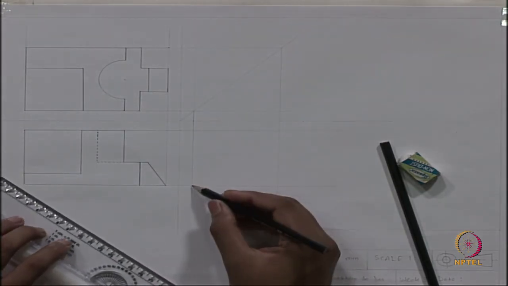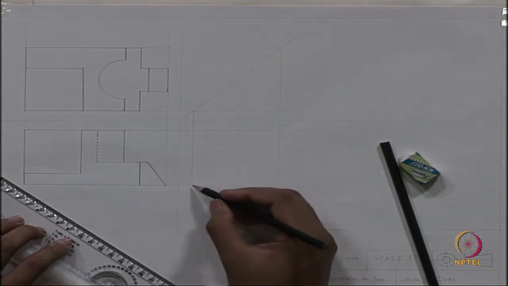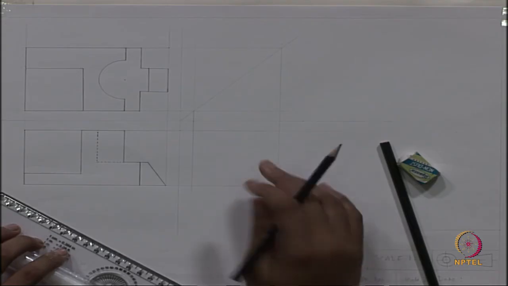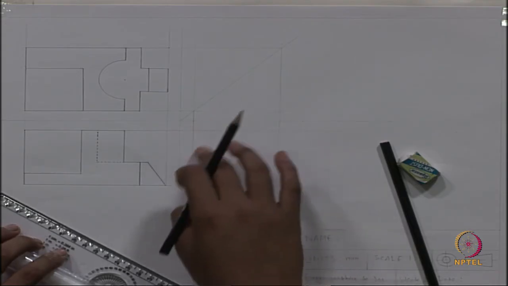Where it intersects with the construction line from the front view, these 4 points will give us the exact position of the side view within this area.